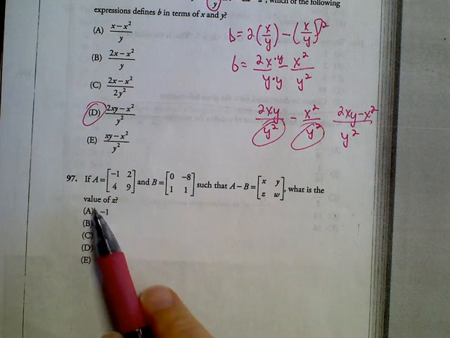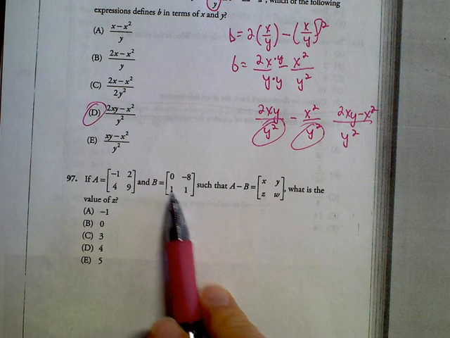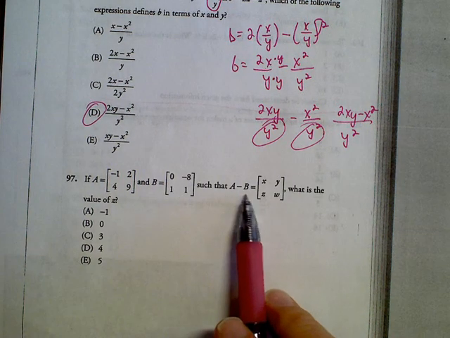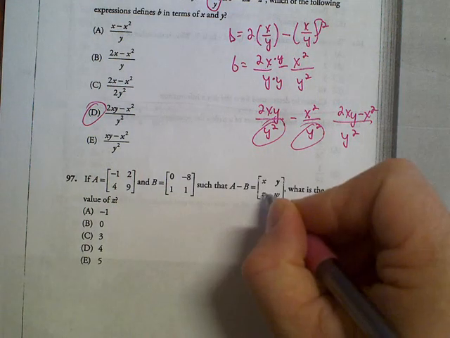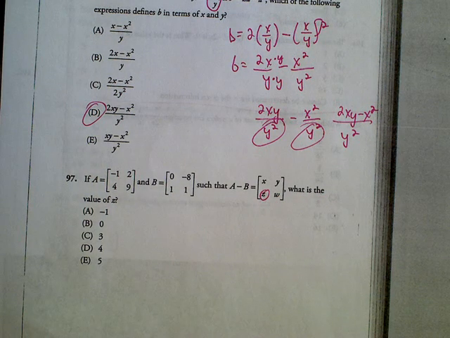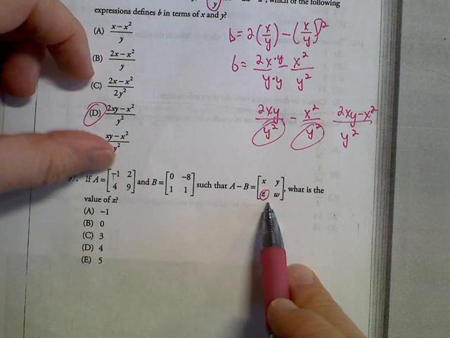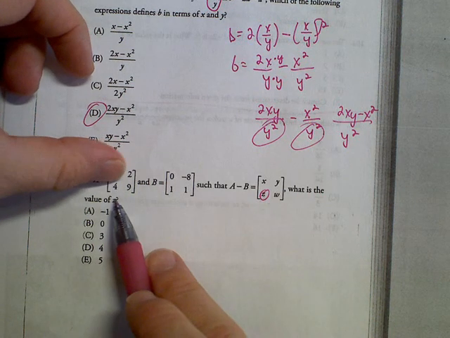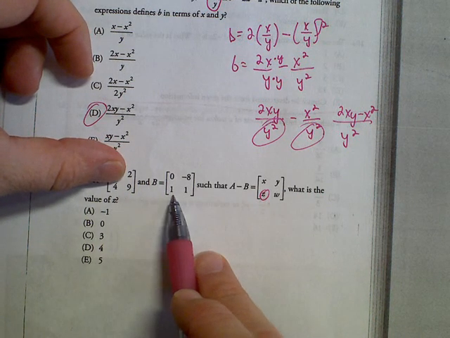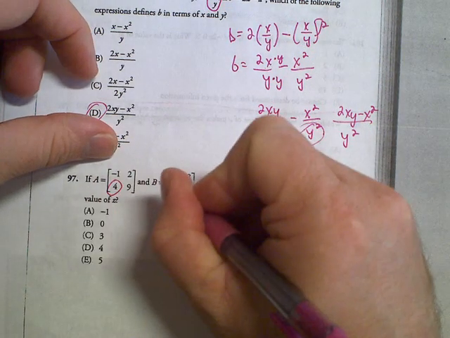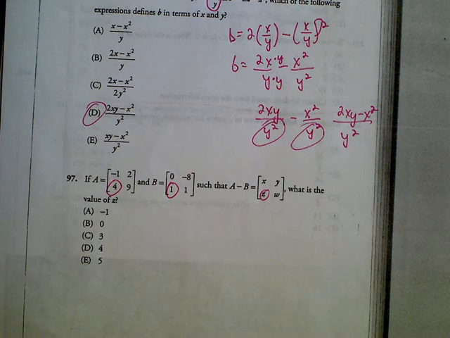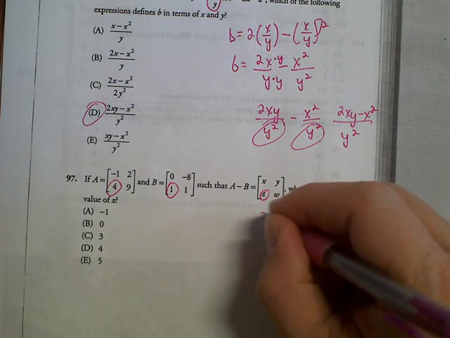So, if a equals this and b equals this, what is a minus b? So z. Z has to be 4 minus 1, which would give us 3. So we always look at the corresponding parts. So 4 minus 1 would give us 3.